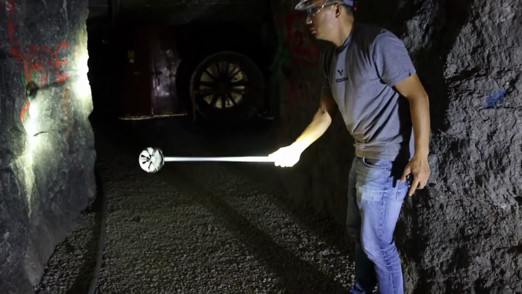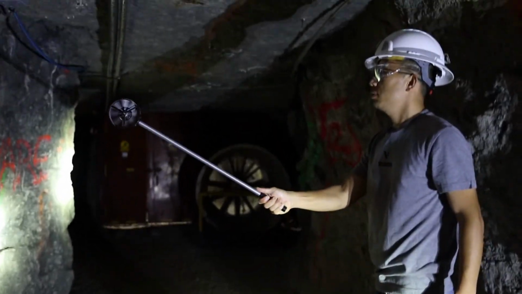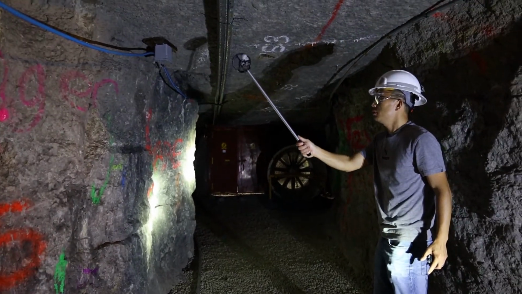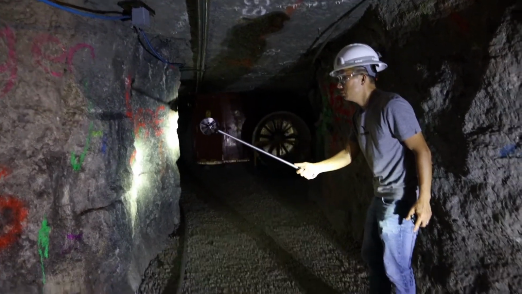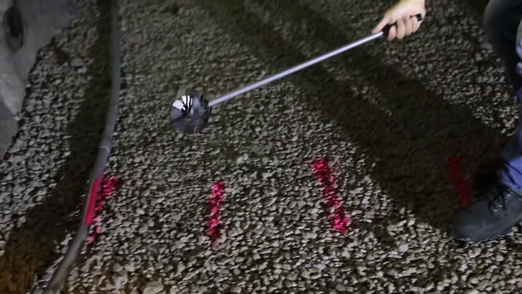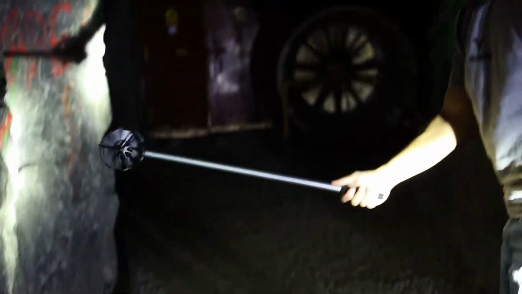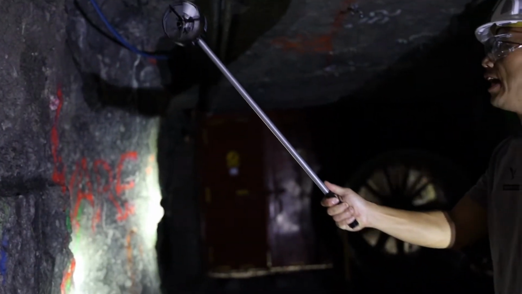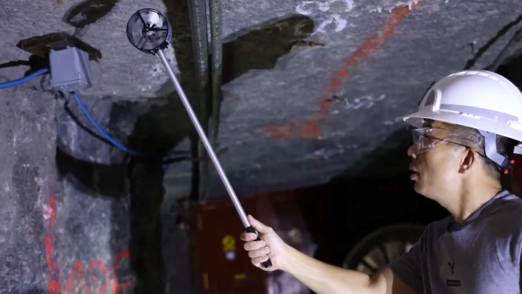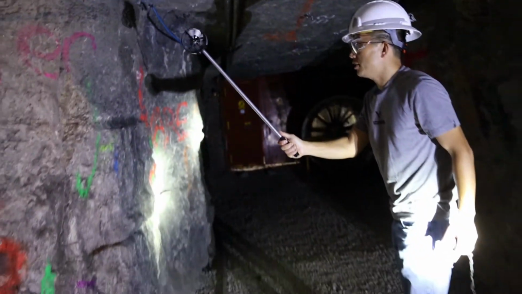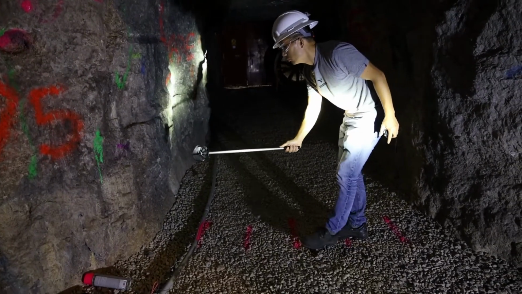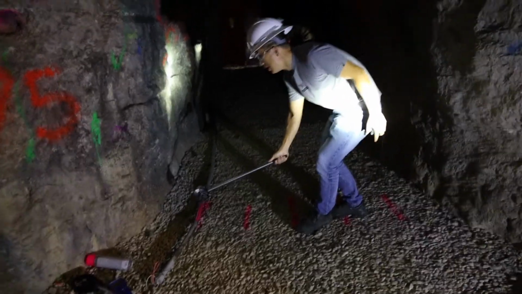Up. Down. Up. I'm probably moving too fast just to demonstrate how it is done. When you do it, make sure it's not too fast. And the last traverse, up.